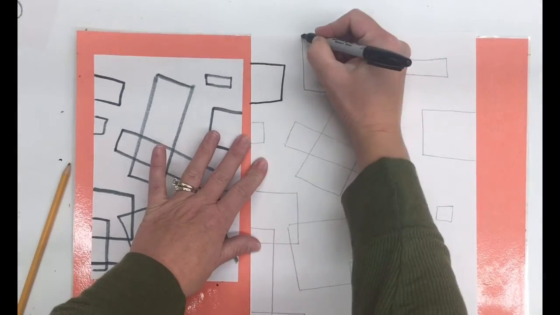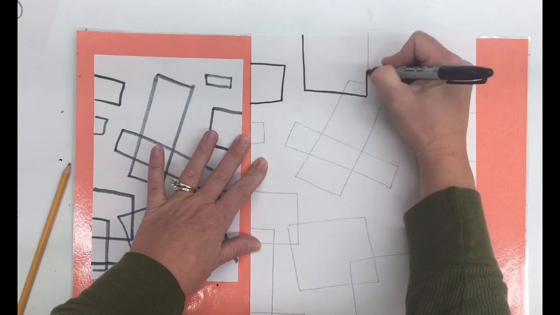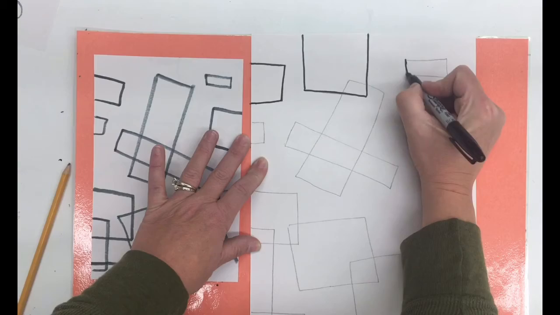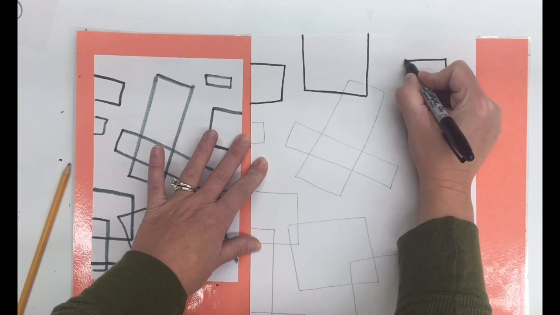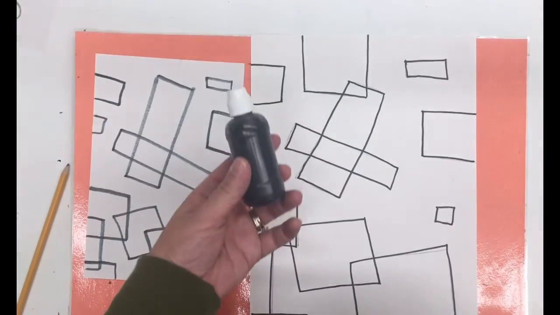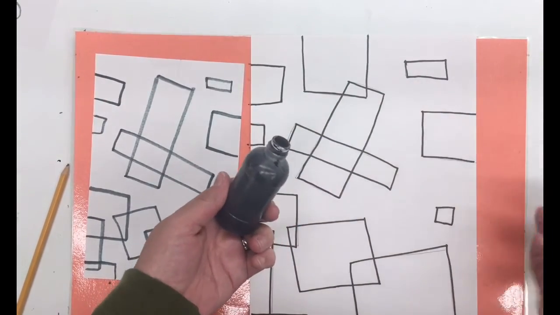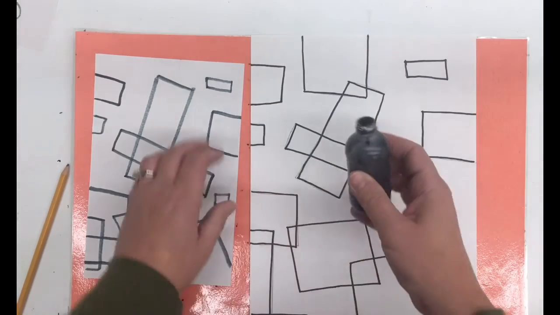Next step is to trace your pencil lines with a permanent marker. Next, we're going to make some of our edges thicker using this ink bottle.